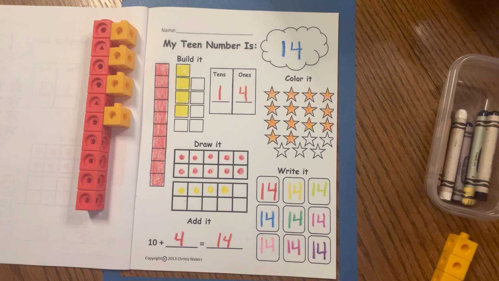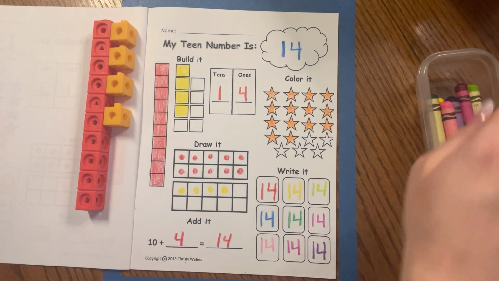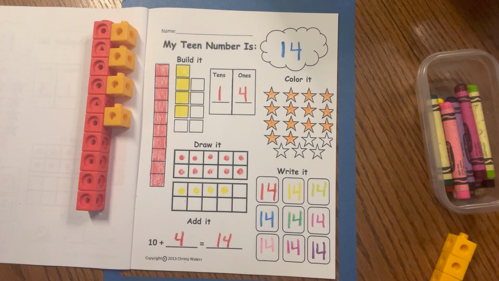Great job, boys and girls. The more we practice, the better and more confident we get. Thank you for helping me make the number 14 today.